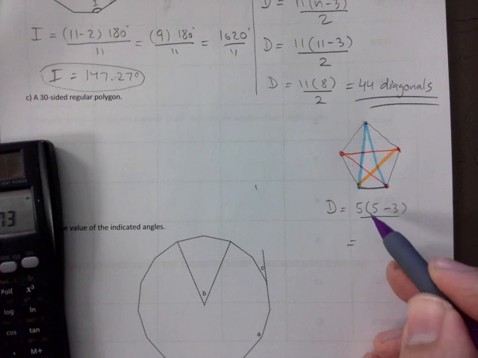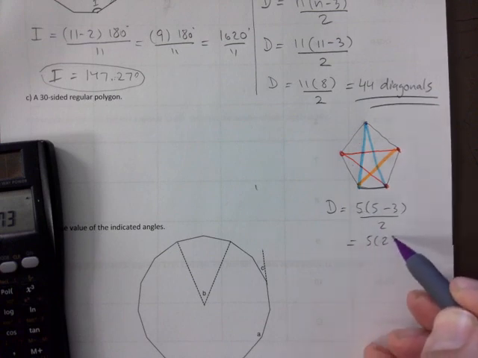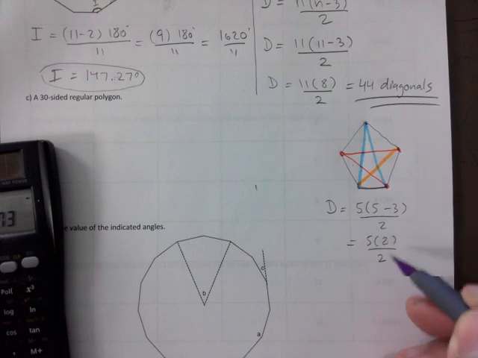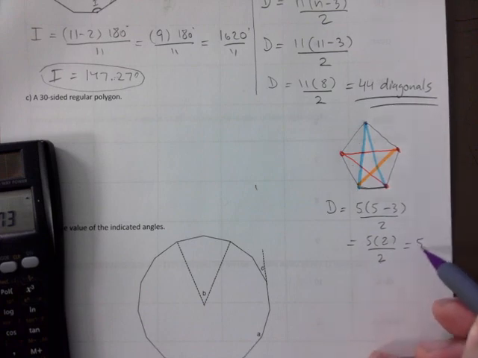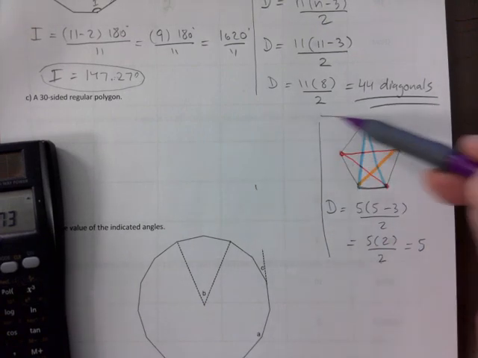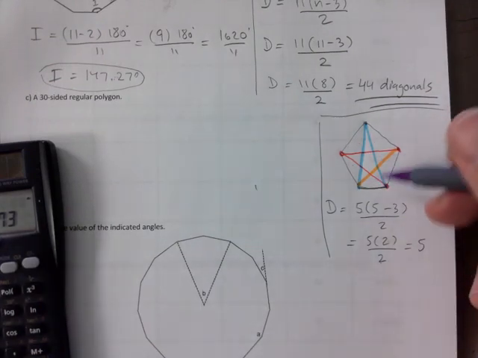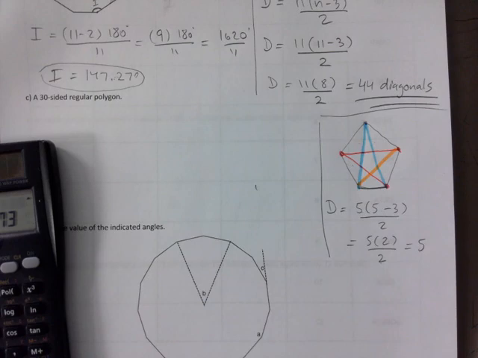So that's 5 times 2 divided by 2. 5 times 2 is 10, divided by 2 is 5. There's a little aside here for you. So number of diagonals, that's what we mean by it. So guess how many you can draw with the shape you just worked on?